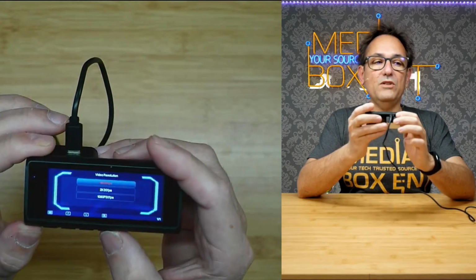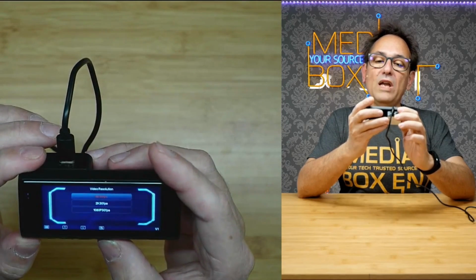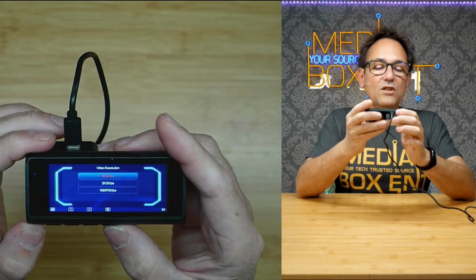All right, so it's video resolution. For video resolution, we press OK. We have 4K, 2K, or 1080. We're going to leave it at the default, 4K. We're going to press right over there and navigate into the loop format.